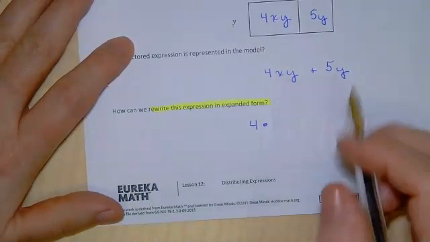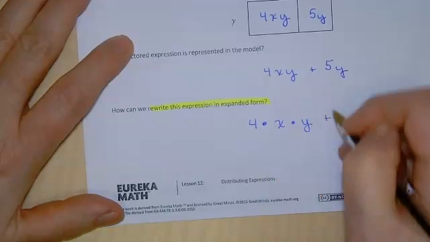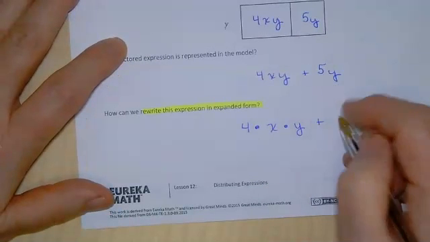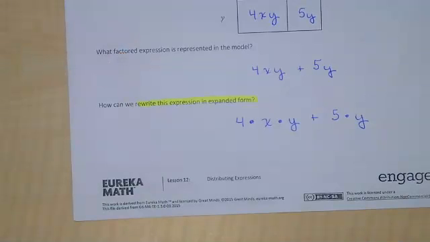Yep. Plus 5 and y. Exactly. Expanded form, right? That's it for that page.